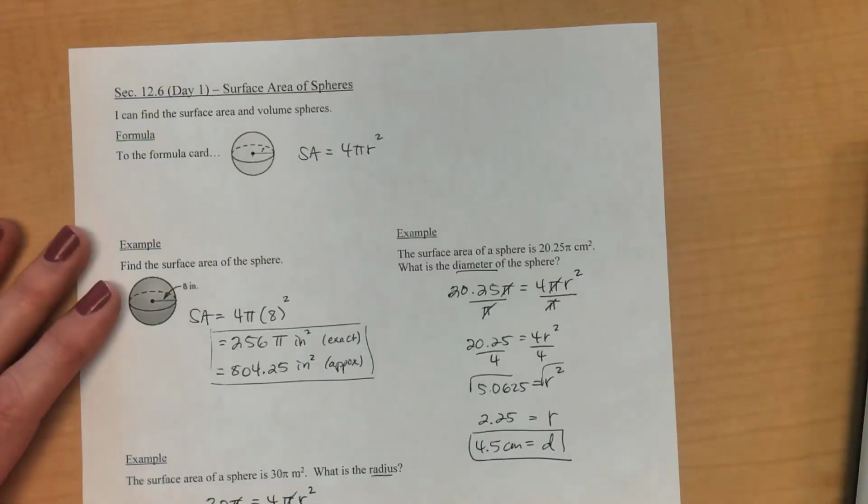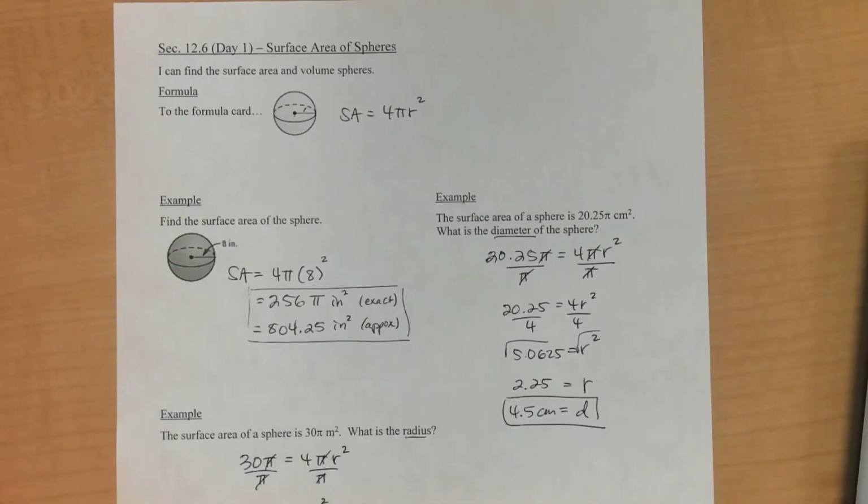So surface area of a sphere, quite a bit easier than all the other shapes we've been doing. Just make sure you're paying attention between radius and diameter.